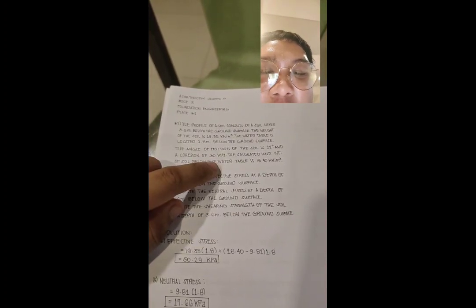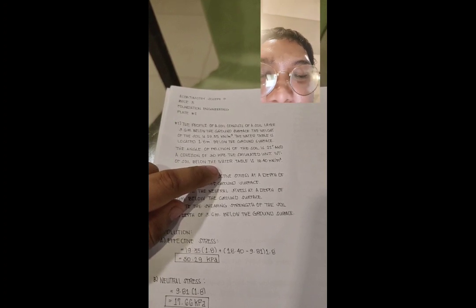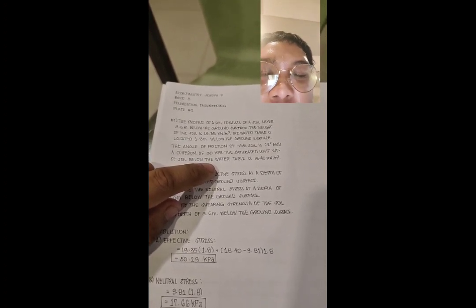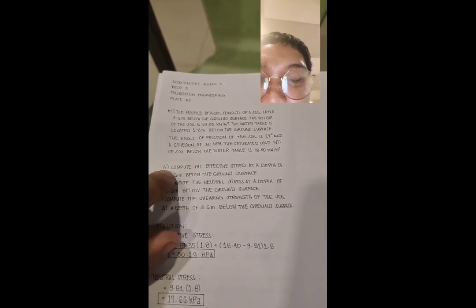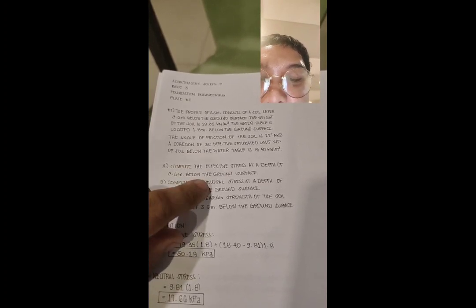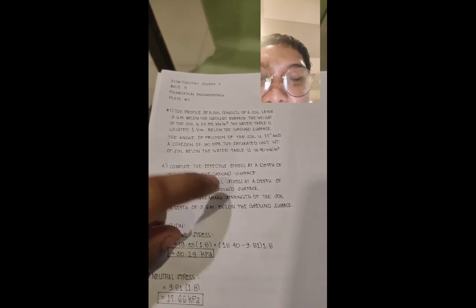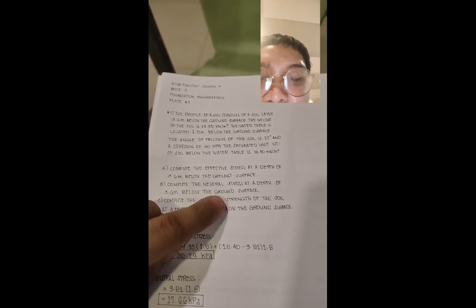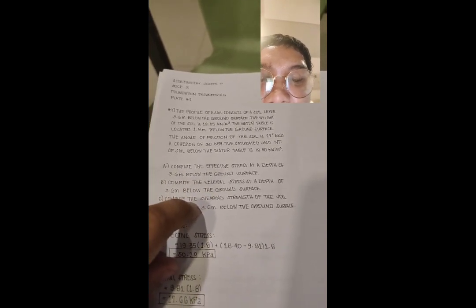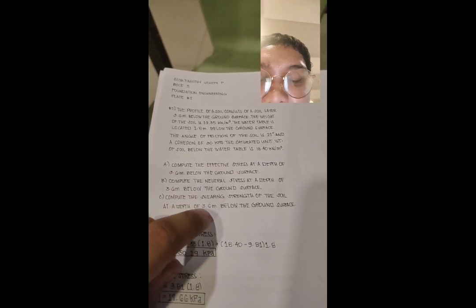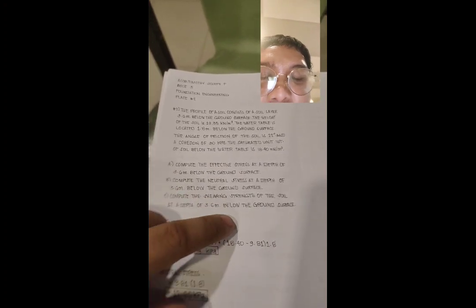The saturated unit weight of soil below the water table is 18.40 kilonewton per cubic meter. So A, compute the effective stress at a depth of 3.6 meters below the ground surface. B, compute the neutral stress at a depth of 3.6 meters. And letter C, compute the shearing strength of the soil at the depth of 3.6 meters below the ground surface.